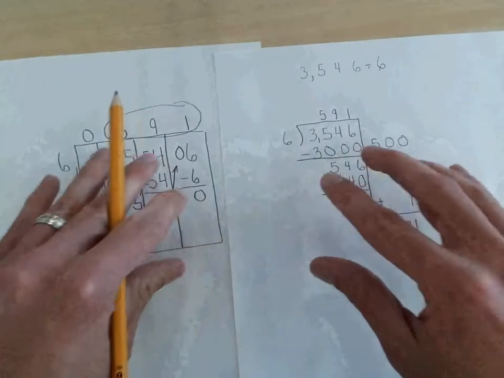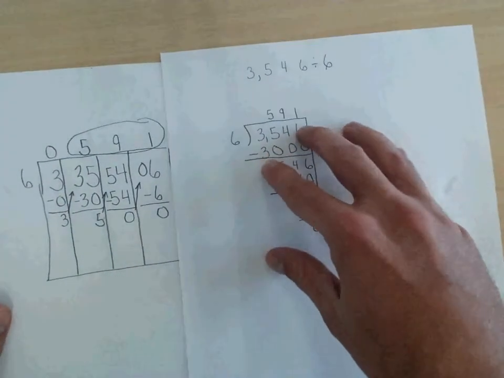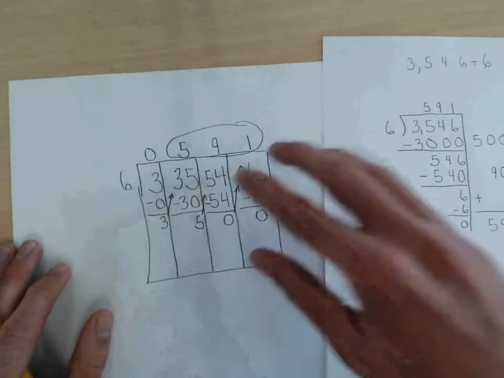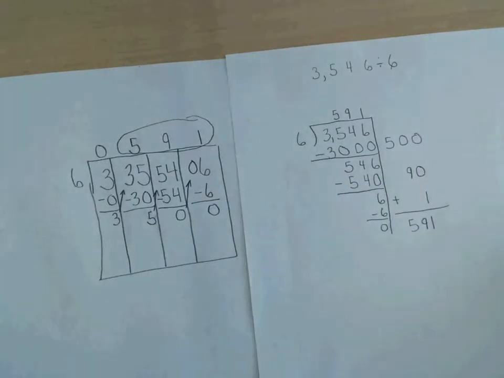Now, this way really doesn't show what we're doing here with division like this way does. So we're going to teach them both methods. This is a good way to really understand what we're doing with division. This way is to check to make sure that we have the right quotient.